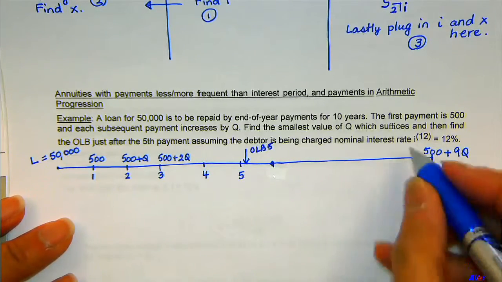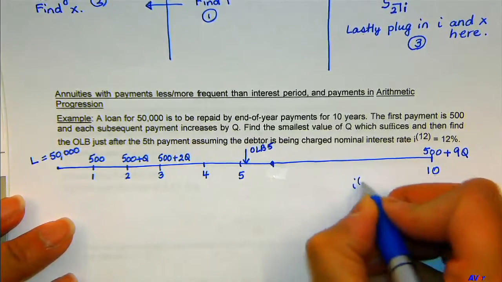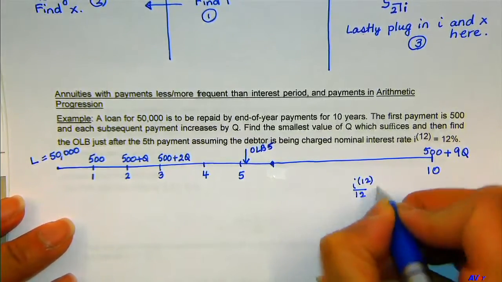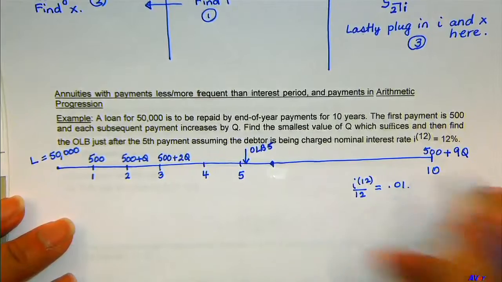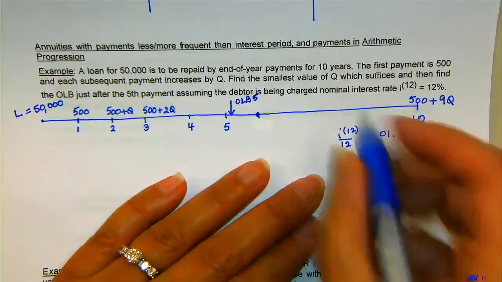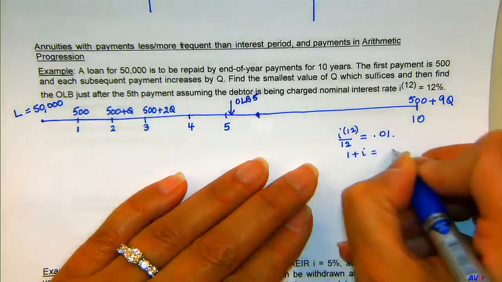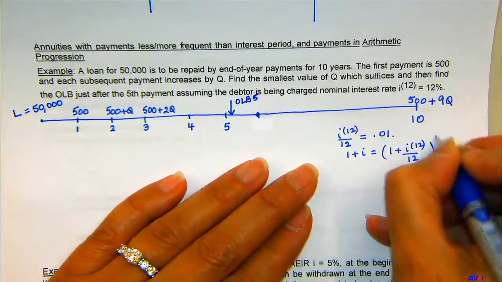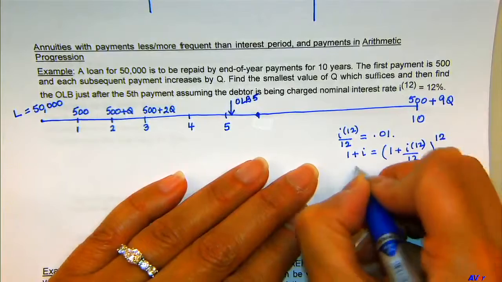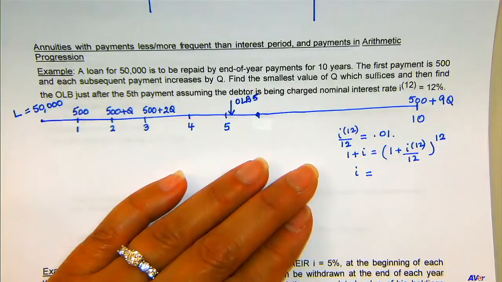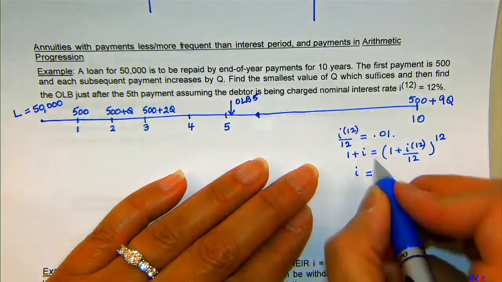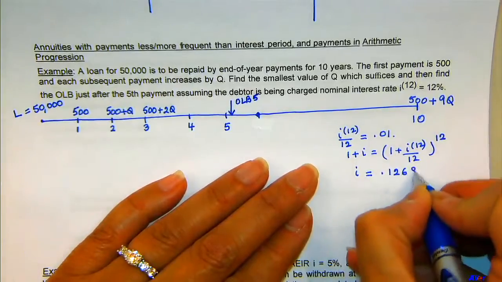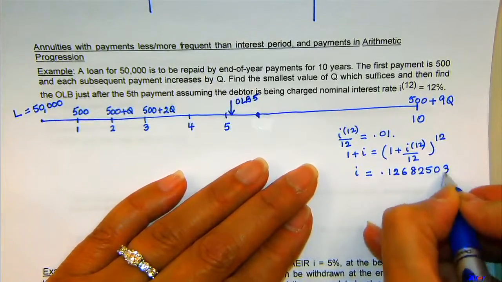So the first thing I'm going to do is take this I-12 over 12, which is 1%, and find my annual interest rate. 1 plus I equals 1 plus I-12 over 12 to the 12th power. And this produces I equals 0.1268253 annual.